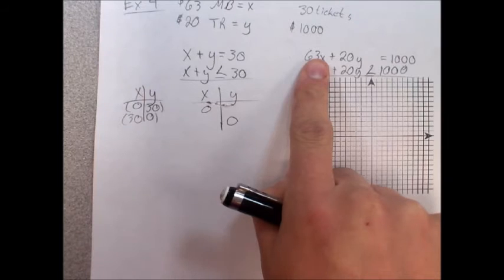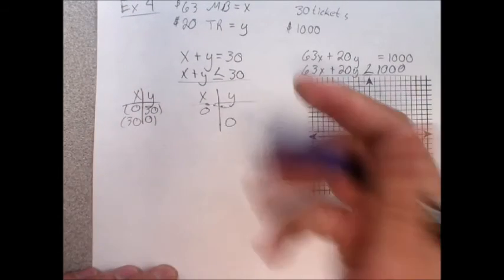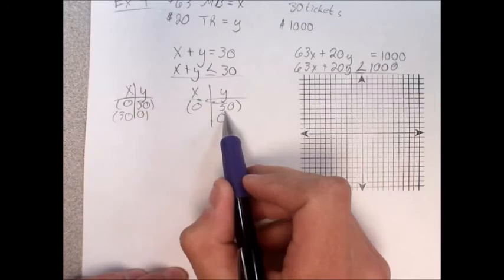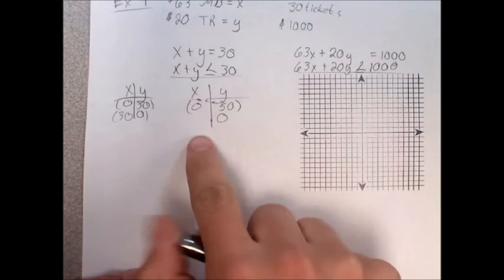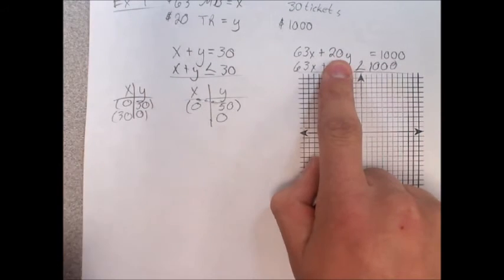So I divide by 20. 1,000 divided by 20 is what? 50. So clearly, (0, 50) is not going to be in our solution set because we can't buy 50 tickets. But let's see what happens if we bought all main box tickets. So we let Y equal 0. 1,000 divided by 63 is what?